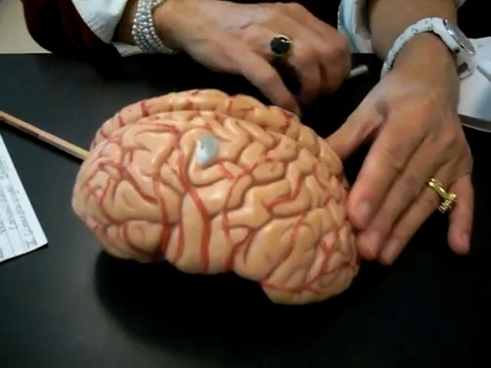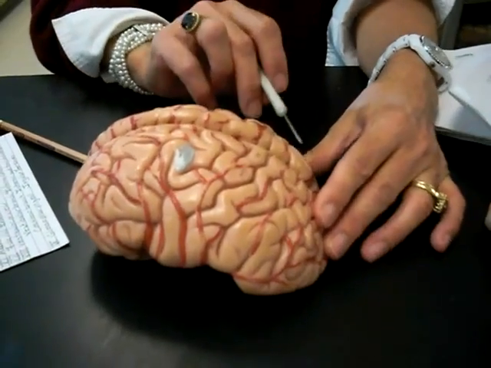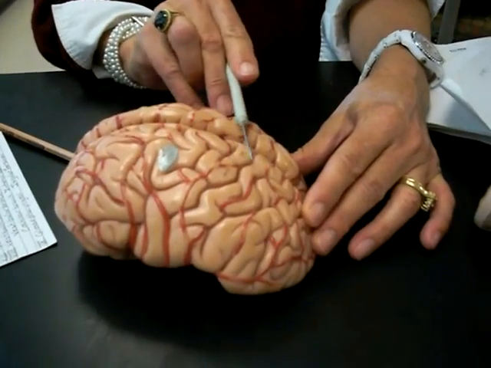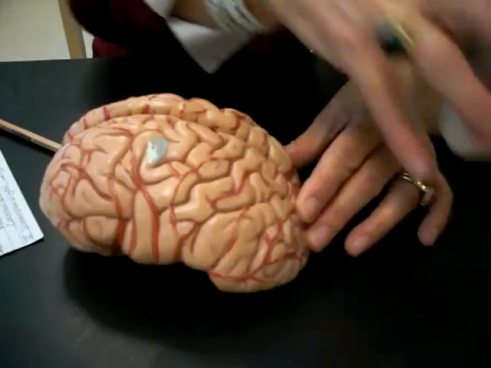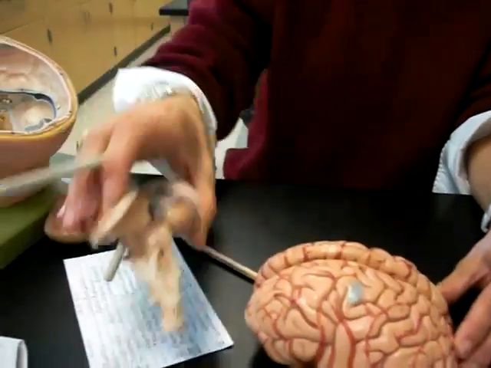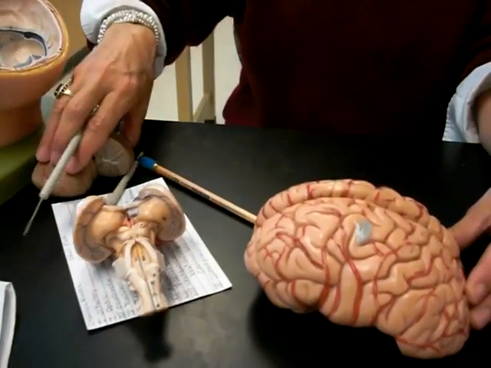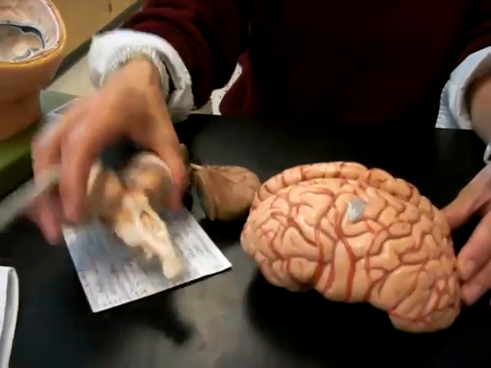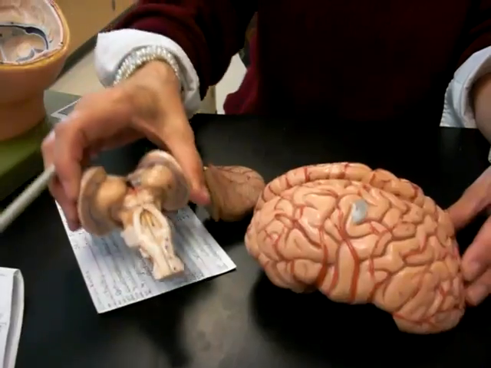Okay, this is Smiley, the brain portion. We'll start with number 1, the cerebrum. Then we go to the pons on the brainstem. Then we have the cerebellum, disarticulated, and the medulla oblongata on the brainstem.